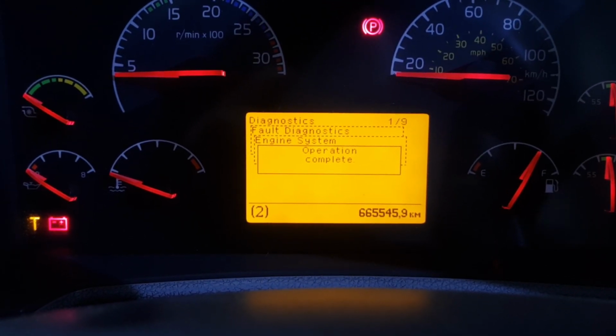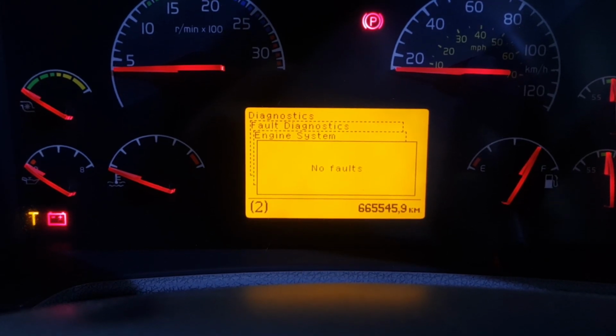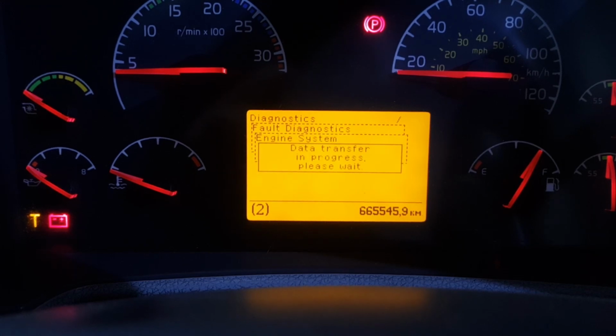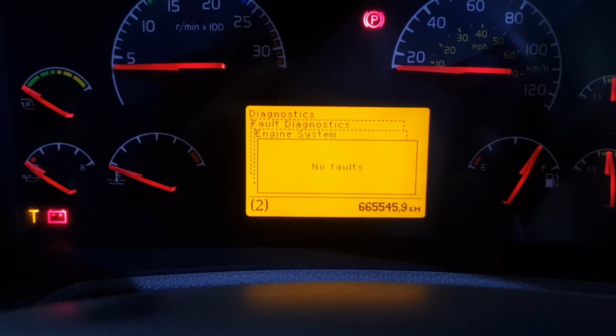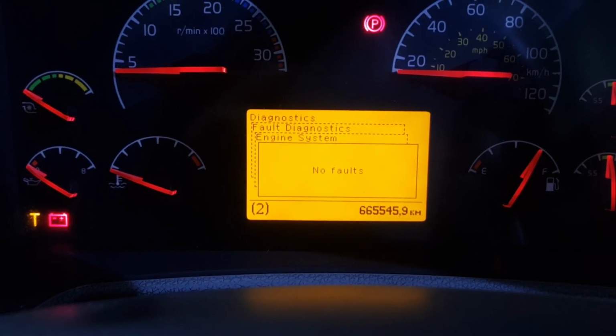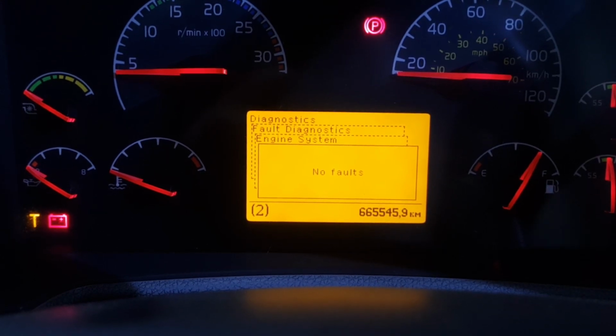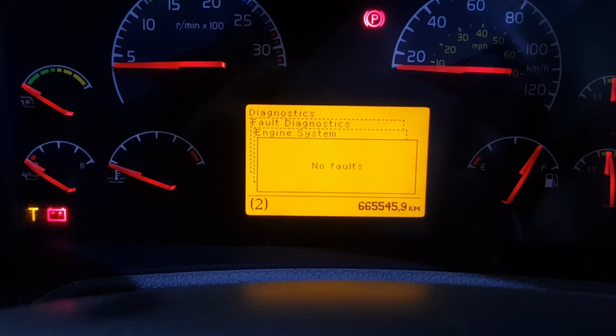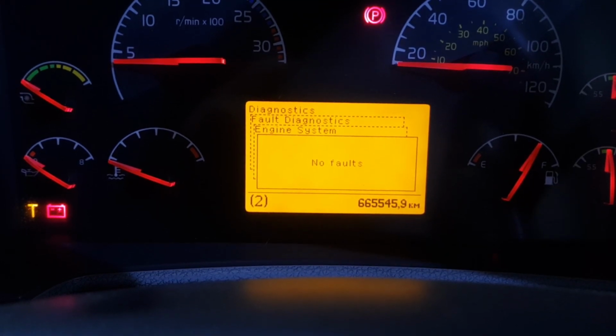If I hit the escape button now and go back, no fault codes. Escape, back to engine. I'll go back into engine just to check it. No fault codes. So now, for example, if you had a fault code that's intermittent, you could clear the fault codes and run it down the road. If any faults come back, you know that's the reason why your engine management light is coming on. Simple way of checking it, guys.